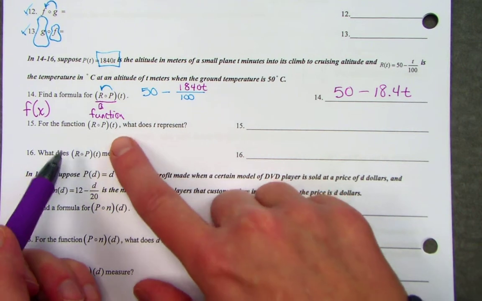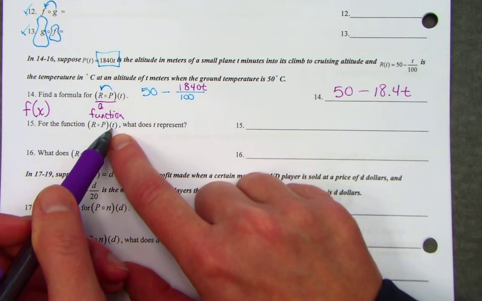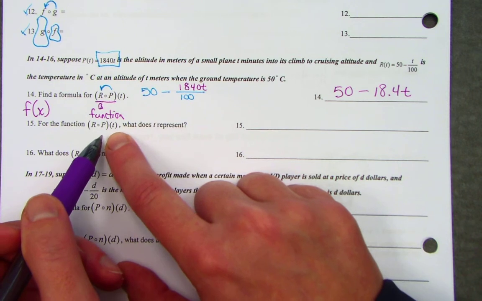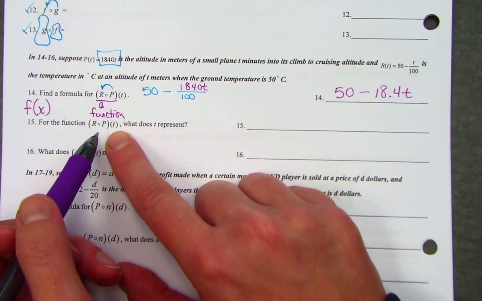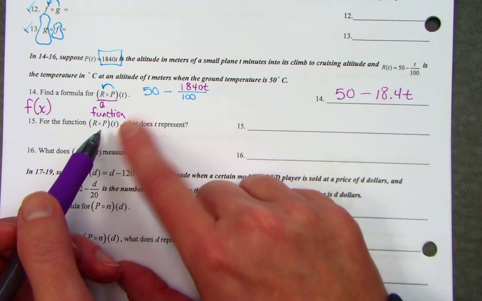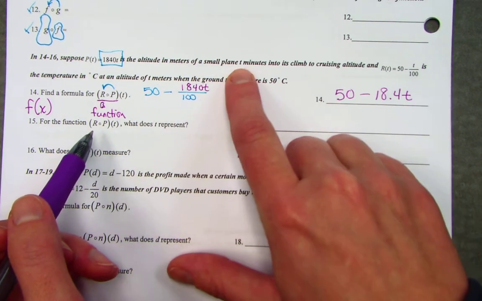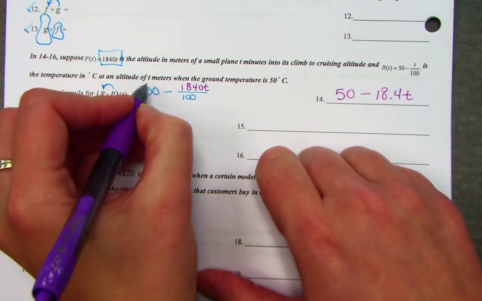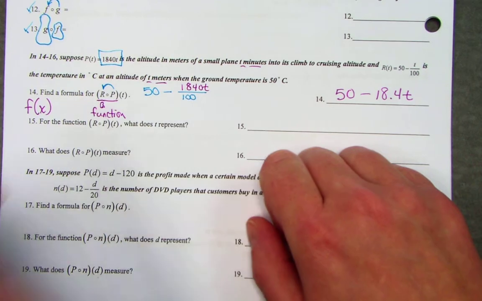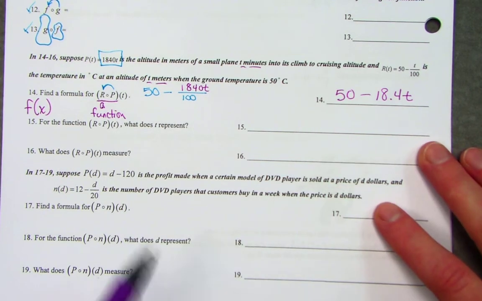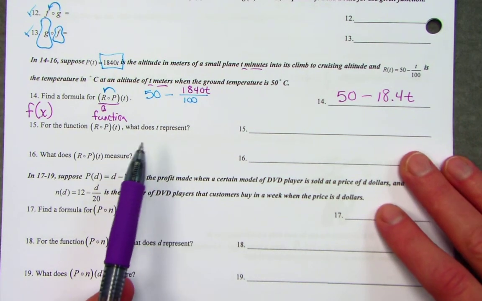So what we're essentially seeing is that we have two things going on, t meters and t minutes. And what we have to think is which one is applying first.